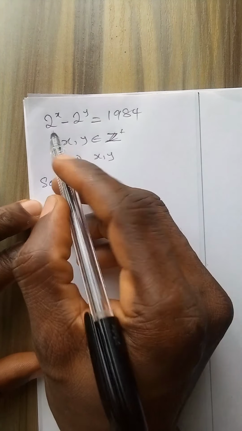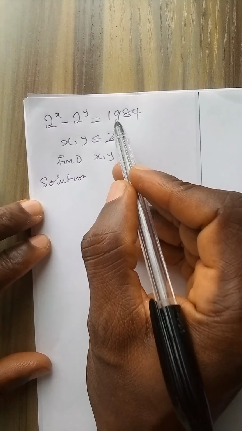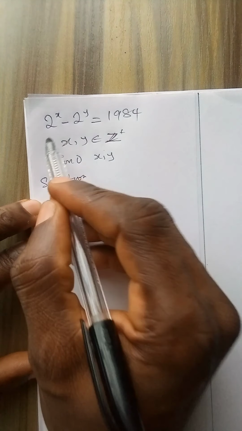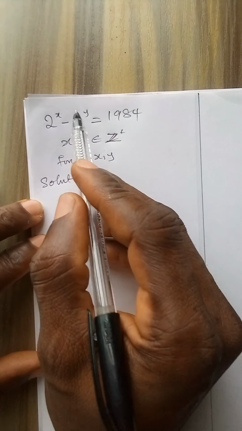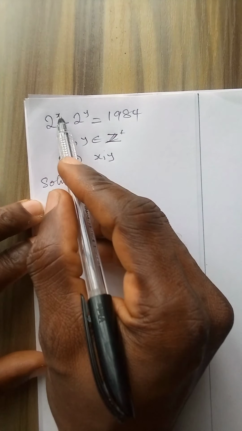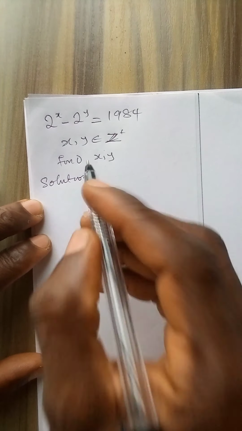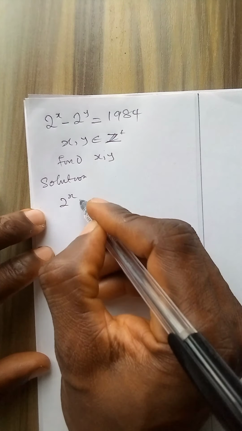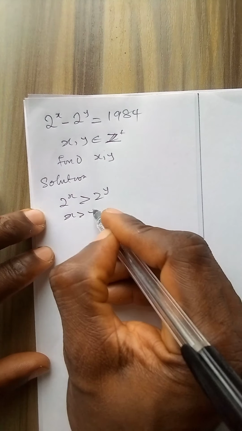We know that 2^x − 2^y will give us a positive integer, which is an even number. In fact, 2 to the power of any positive integer is always even, as 2^x is even and 2^y is also even. We can also see from the equation that 2^x is greater than 2^y, and so x is greater than y.